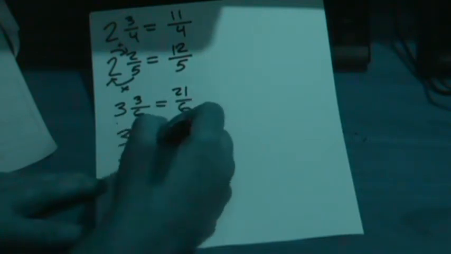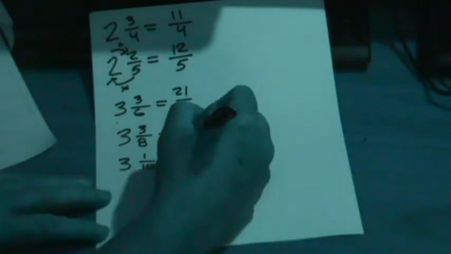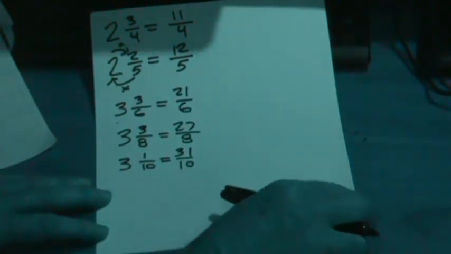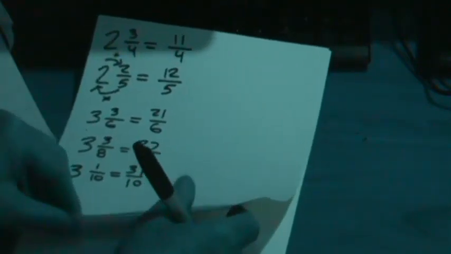All right? 3 1/10. Well, think about it. I know my denominator is going to stay the same. It's going to say a tenth. But 10 times 3, 10, 20, 30, plus 1, 31, and we get 31/10. Okay? Now you're going to try one on your own. I'm going to coach you through it a little bit, help you set it up.